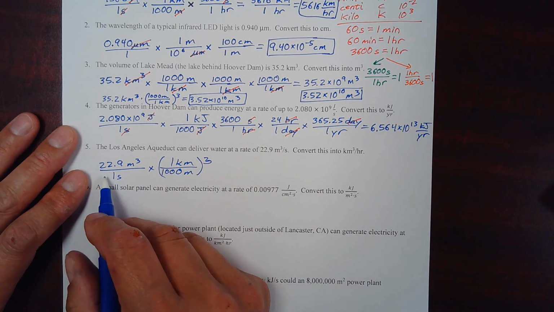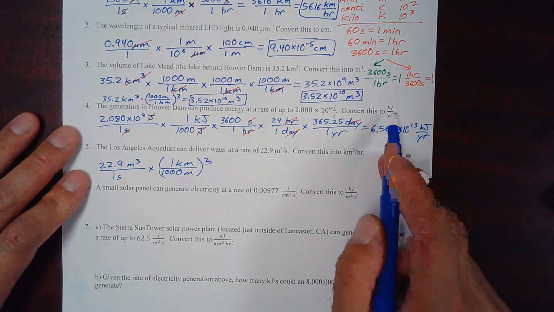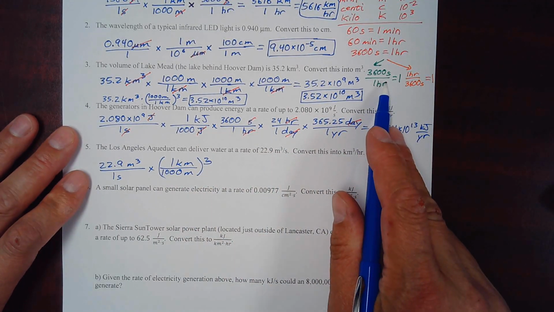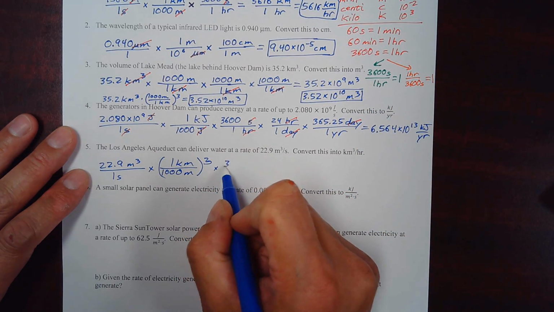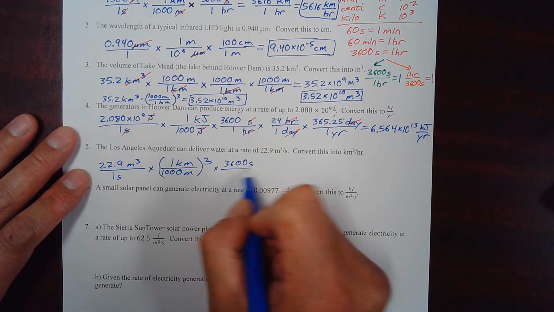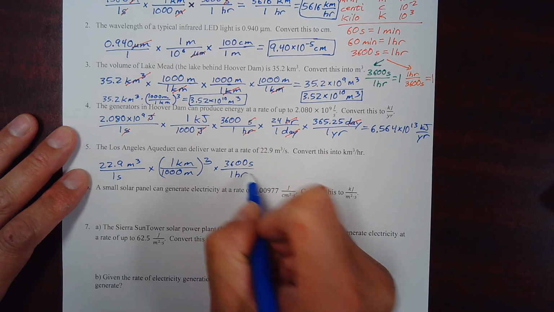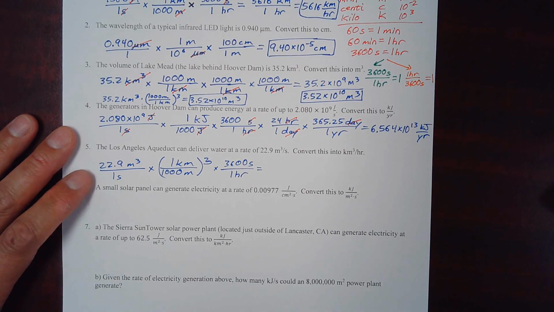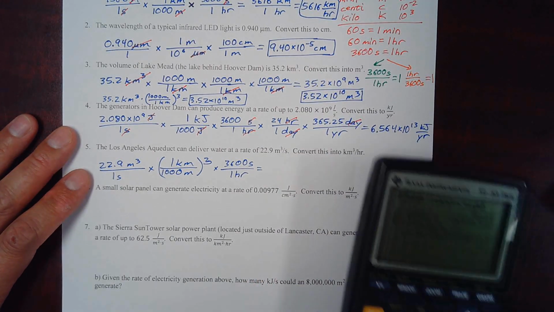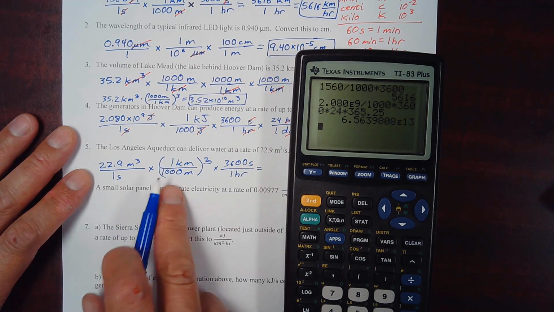Then we need to convert the seconds into hours. I already worked that out over here. We want seconds on the top, so that's going to be multiplied by 3,600 seconds for every 1 hour. This will take care of the conversion that we need, and we'll end up with a very small number.